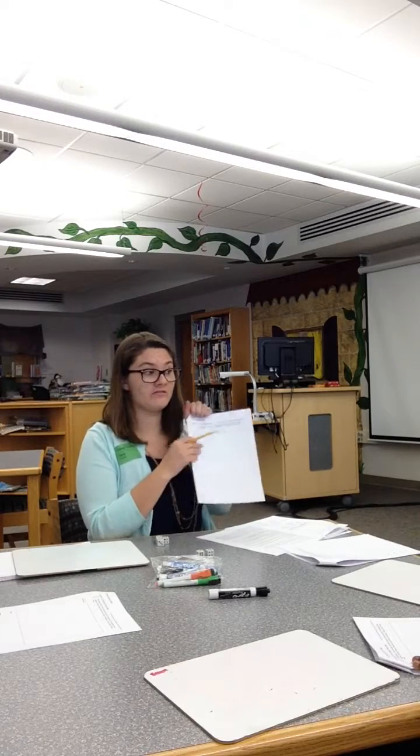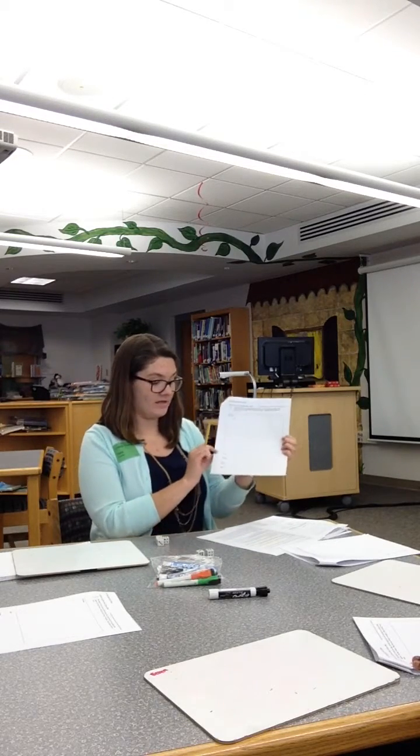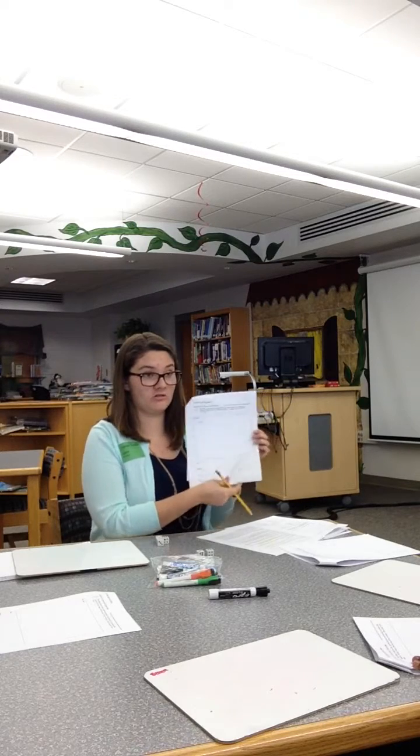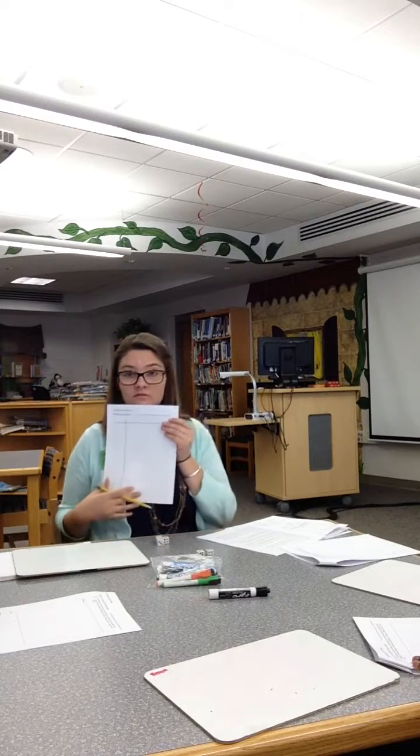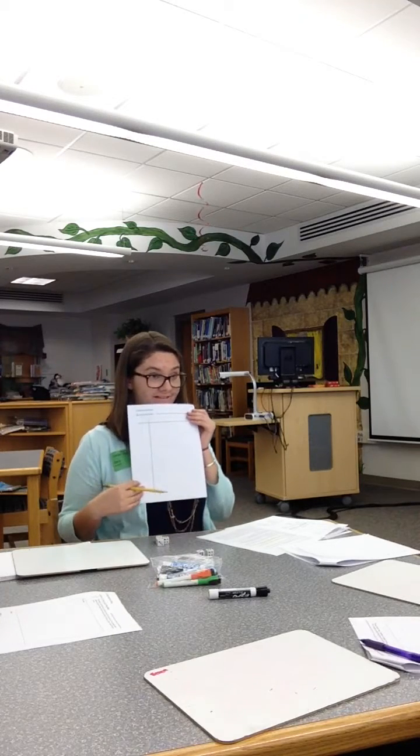You're going to do this 30 times. So you should have 30 numbers in this box, okay? And then you're going to follow the steps that we went through. And you're going to find the mean, median, mode, and range for your numbers. And then you're going to make your own stem and leaf plot with this right here. All right?